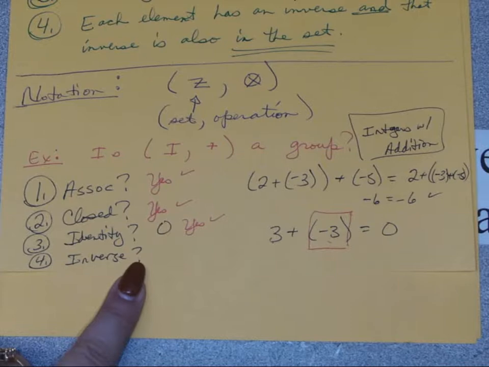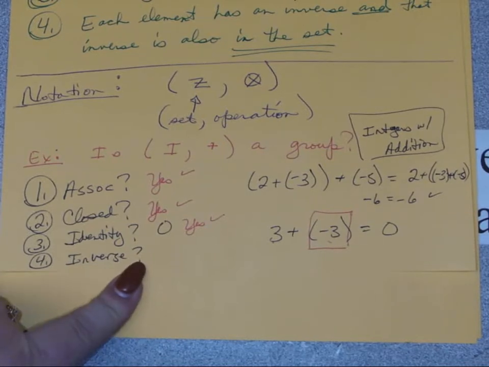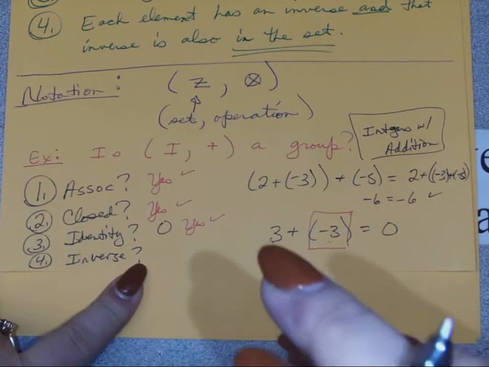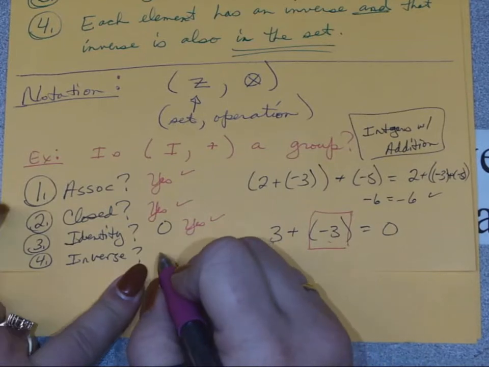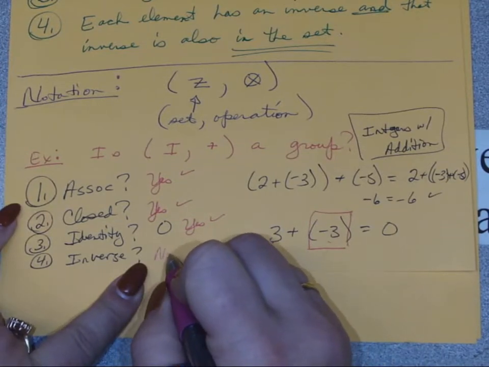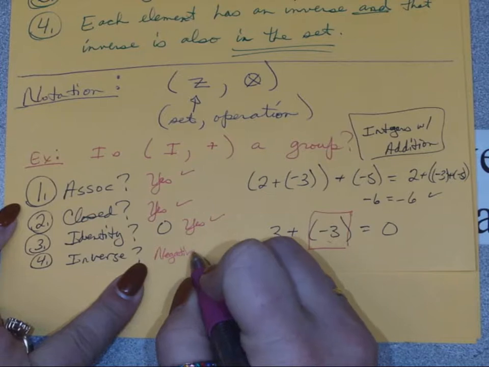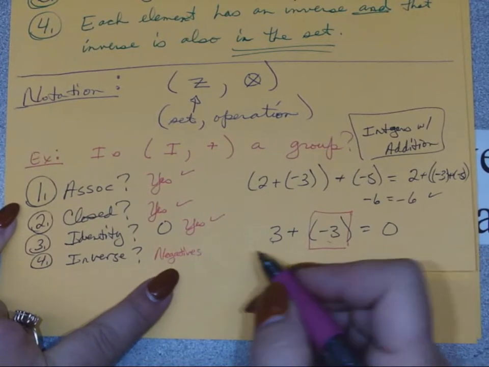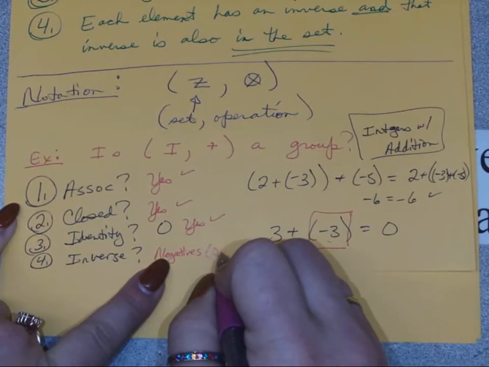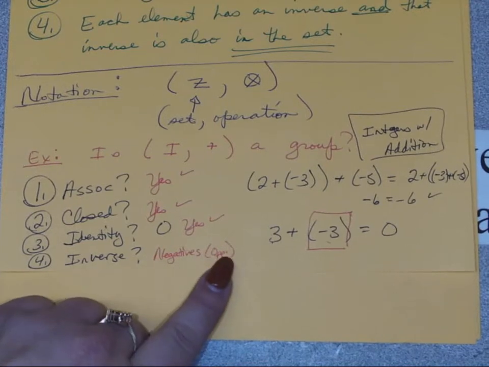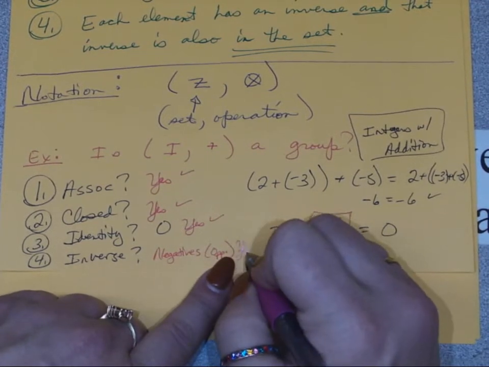The answer is yes. It was whenever we were doing multiplication that we ended up being rational instead. So this is just the negatives, the opposites of the original, and we're in integers, so yeah, that works.